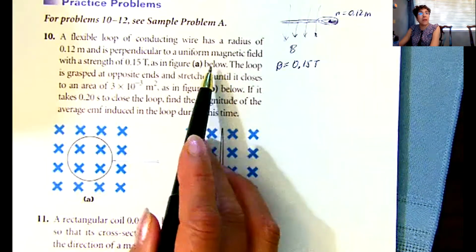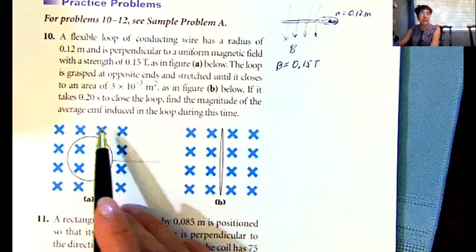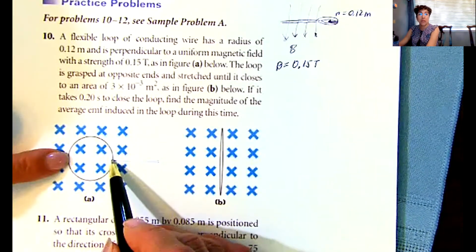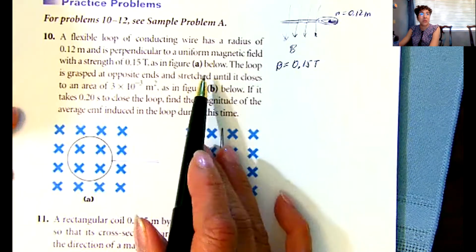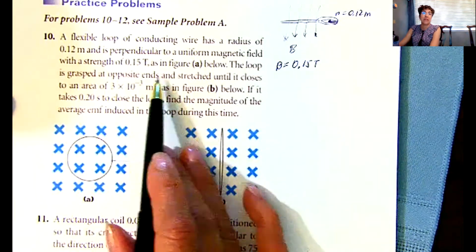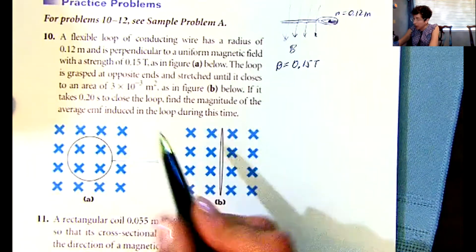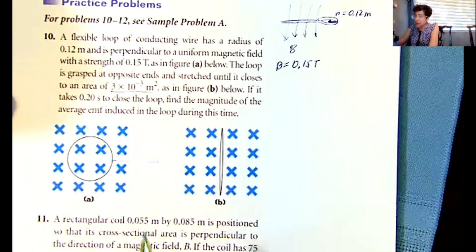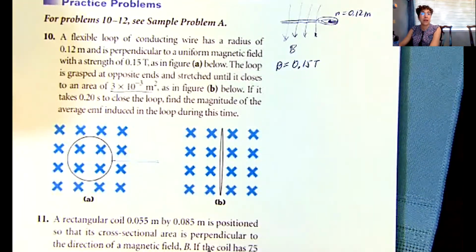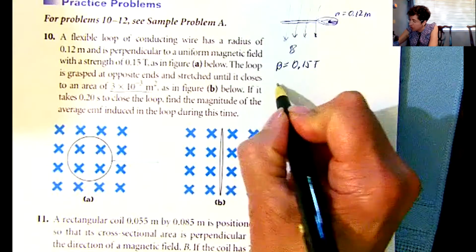It says the loop is grasped at opposite ends. So you're going to take your fingers here, and you're going to pull it apart, and it's stretched. It's grasped at opposite ends and stretched until it closes to an area of this right here. All right, so I've gotten a point. I'm going to call that area 2.